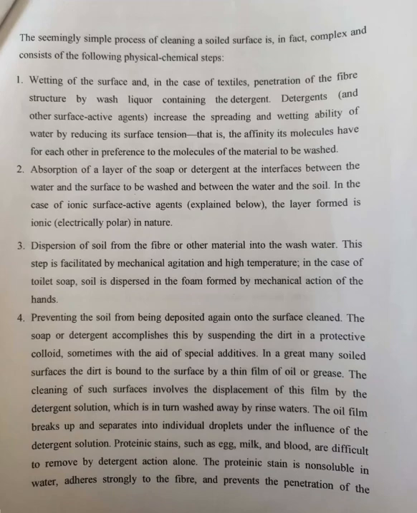First step is wetting of the surface, and in the case of textile, penetration of the fiber structure by wash liquor containing the detergent. Detergent and other surface active agents increase the spreading and wetting ability of water by reducing its surface tension, that is, the affinity its molecules have for each other in preference to the molecules of the material to be washed.